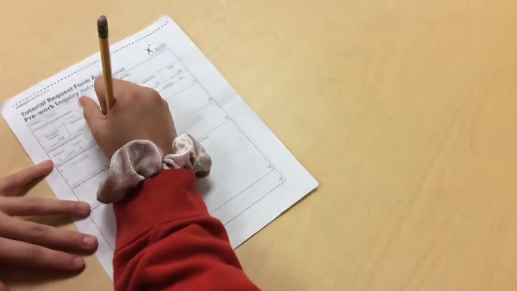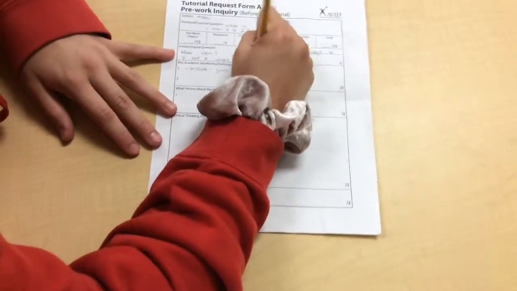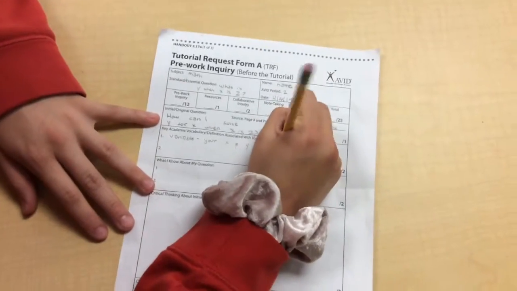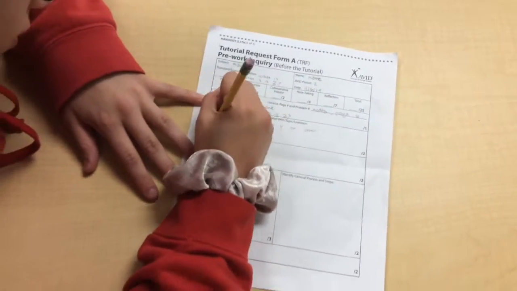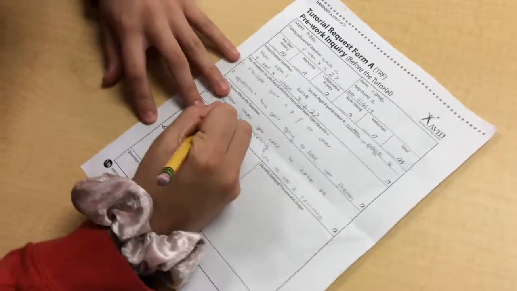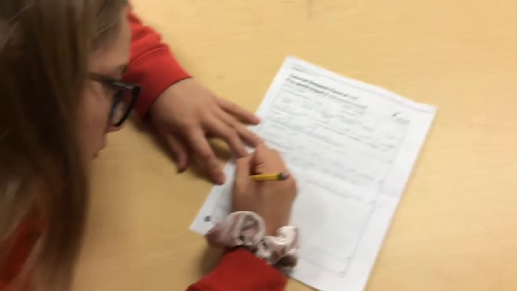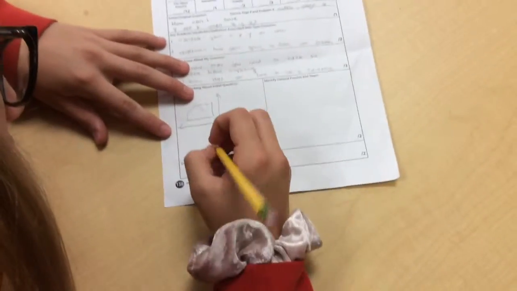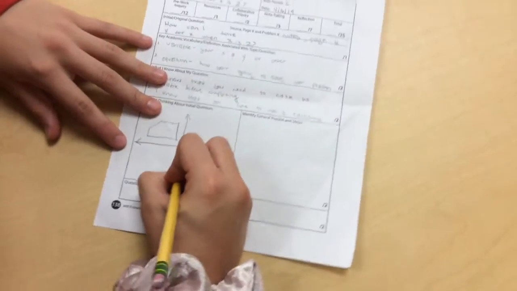The next box you would fill out is your key academic vocabulary and definition, which is 2 vocabulary words based on your POC. Next is your What I Know About My Question box, which is writing 2 statements on what you know about your topic. Then it's your critical thinking box, where you show your problems from your worksheet or just what you know.